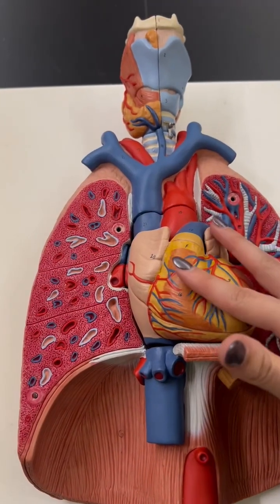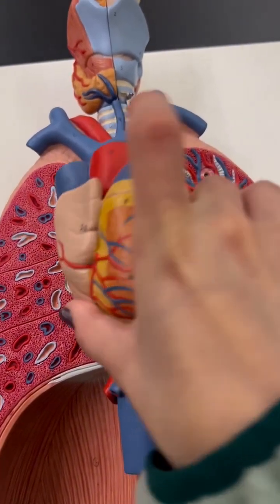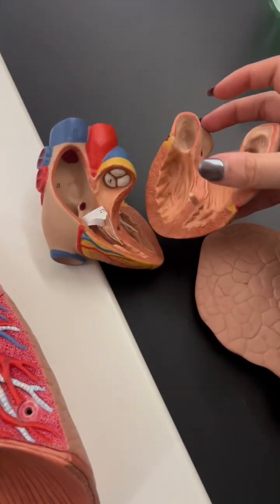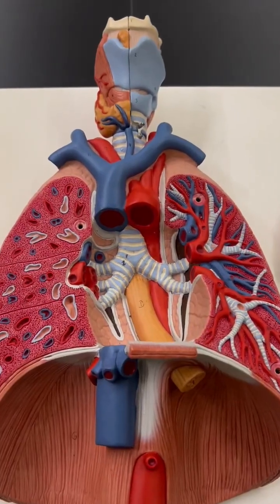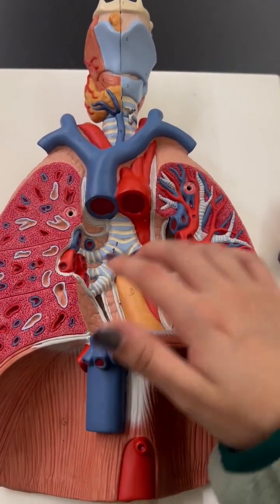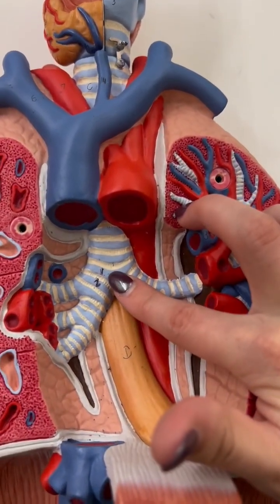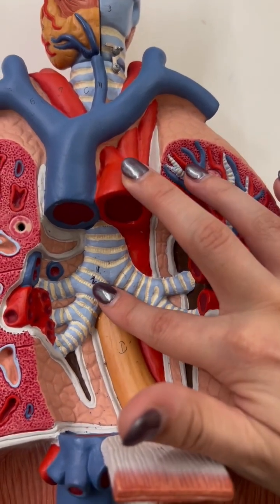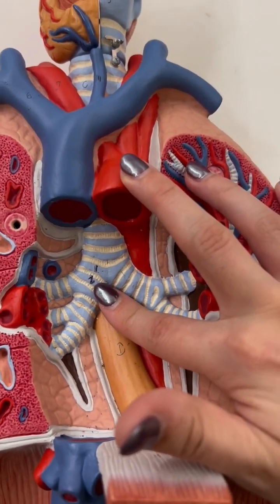Okay, so like I said, the lungs come off over here, and you can also take the heart out and then open up the heart like this. Now you see I have taken the lungs and the heart out, and you will find number 1 right here, which is your carina, which splits the left and right bronchus. Number 2 is going to be your right primary bronchus.